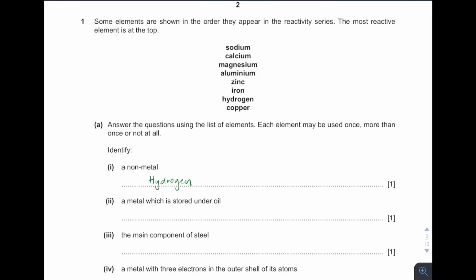And the next, which one is a metal which is stored under oil? Remember, it has to be a group 1 element. We keep all the group 1 elements in the oil. Why? Because group 1 elements are highly reactive. So it's given here, the only group 1 element is sodium.